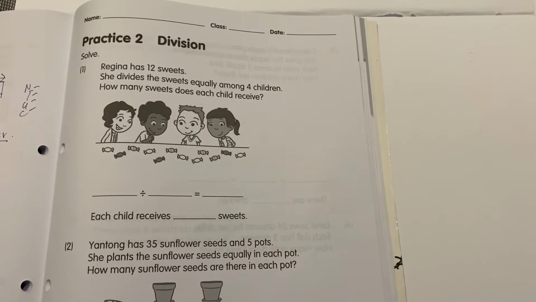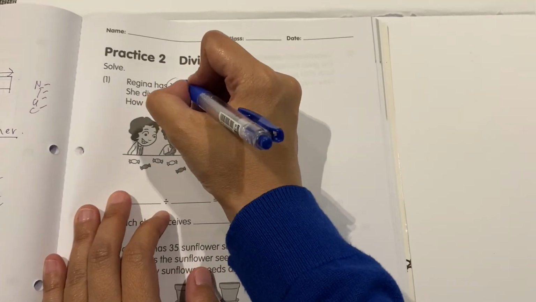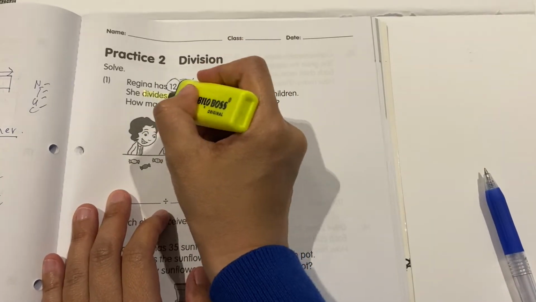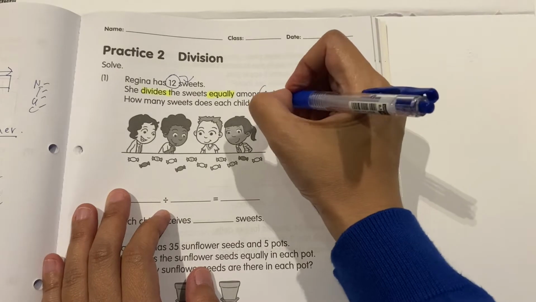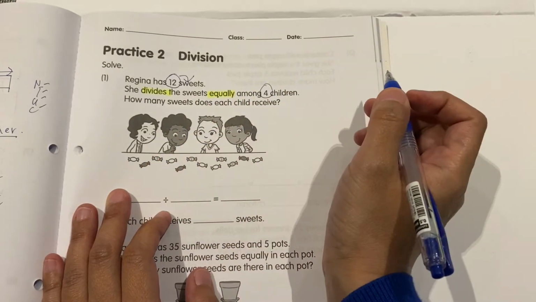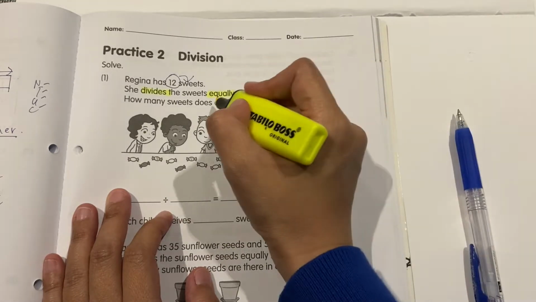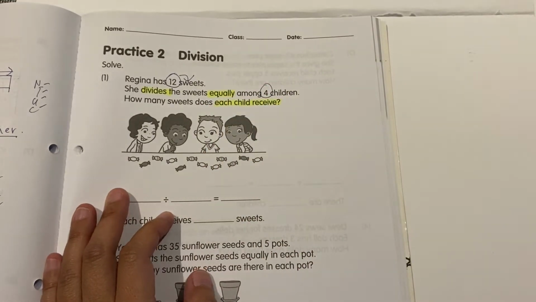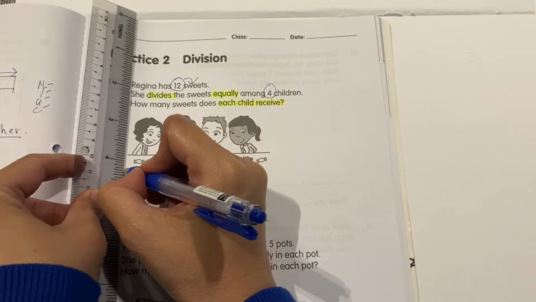Regina has 12 sweets. She divides the sweets equally among 4 children. As you can see from the picture, 4 children. How many sweets does each child get or receive? How many sweets does each child receive? Now let's take a look. I want to show this using model drawing.